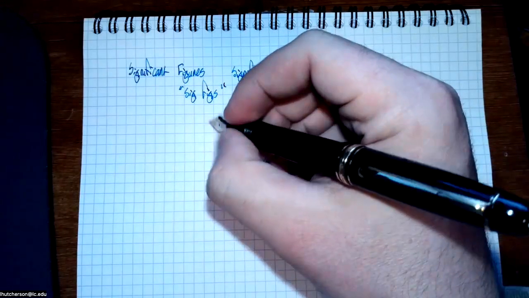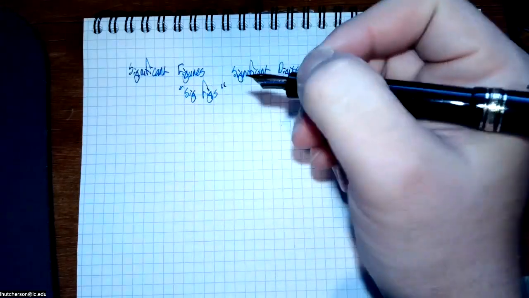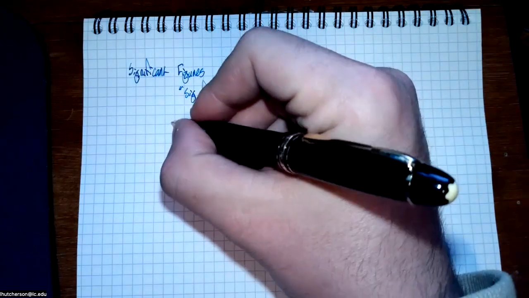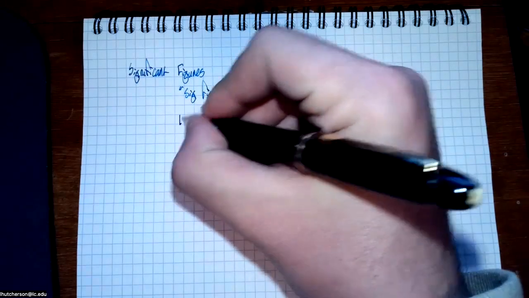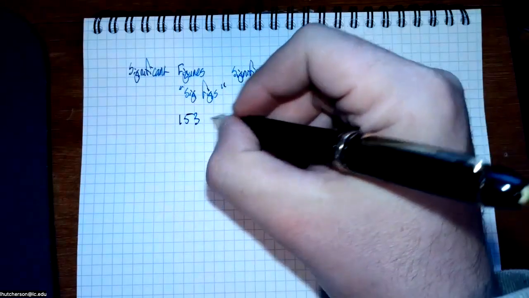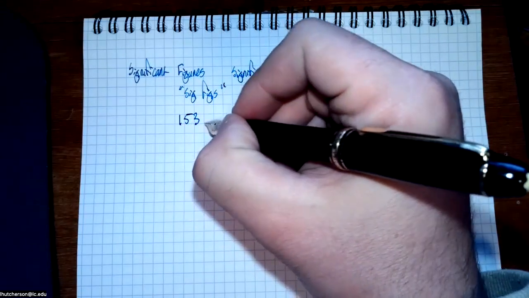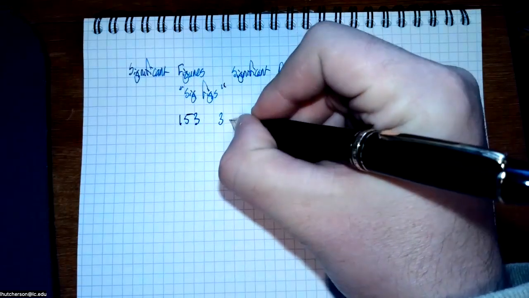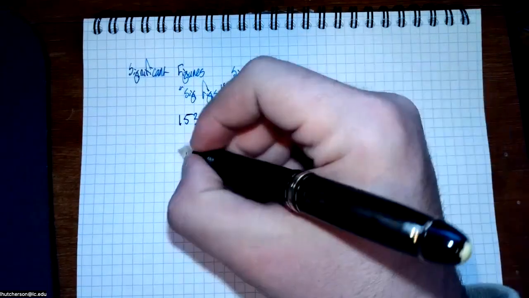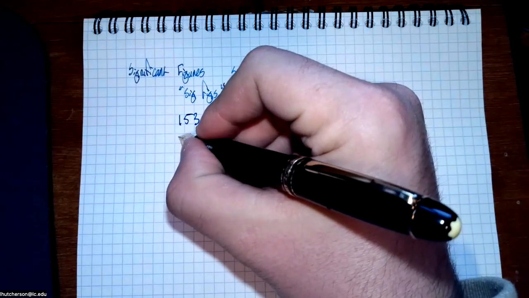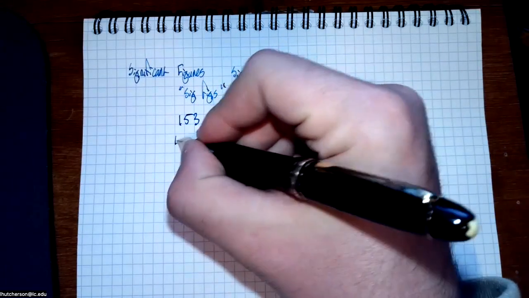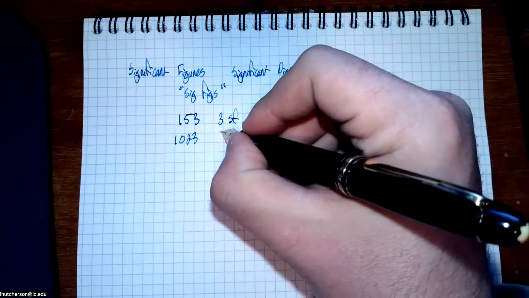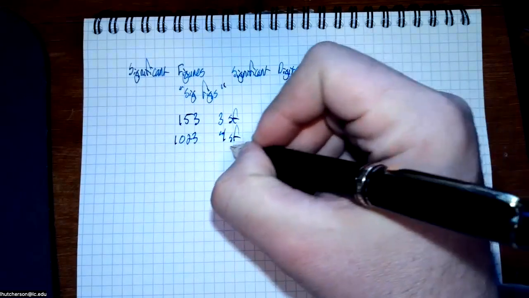First thing that we're going to look at is a number without a decimal place that does not end in a zero. So let's say that I have the number 153. In this number, all three of these numbers are significant. This has three sig figs, or abbreviated 3SF. Same deal if I have 1,423. I have four sig figs on that.